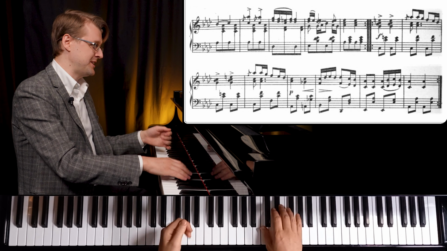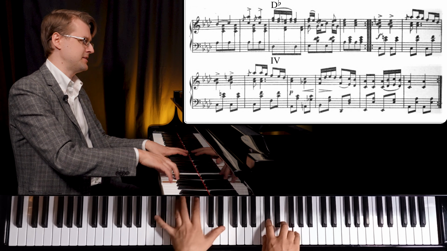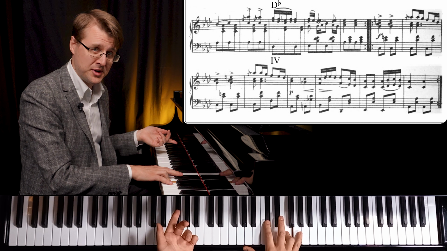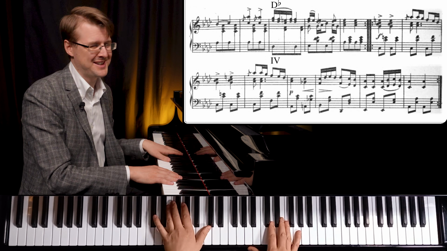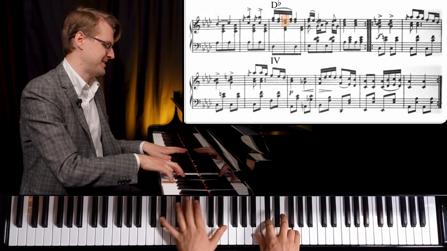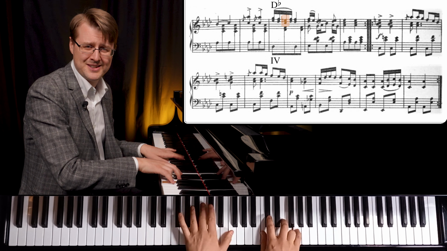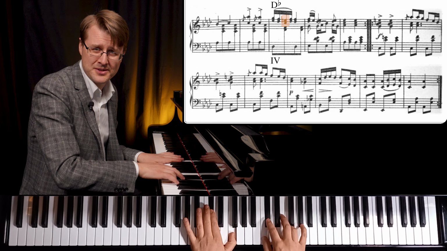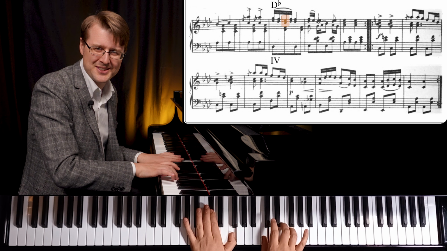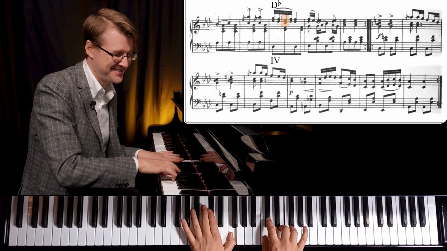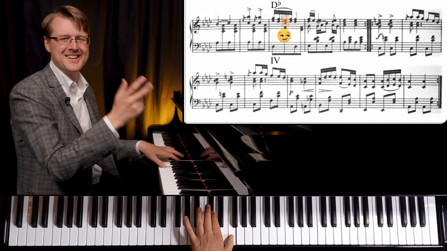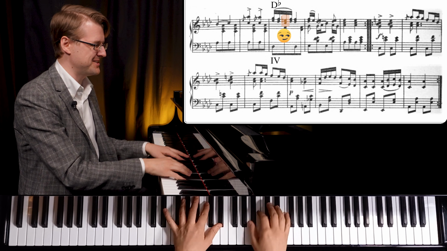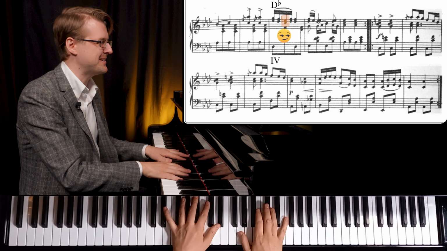Also, we go to D flat major. That's a 4 in A flat. And we have these double chromatic neighbor notes. It's the leading note and an extra leading note. It's always super nice, really kind of flirtatious detail.